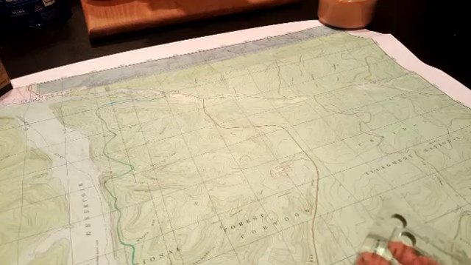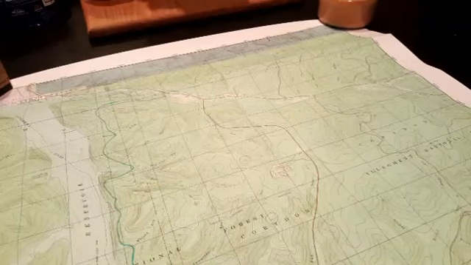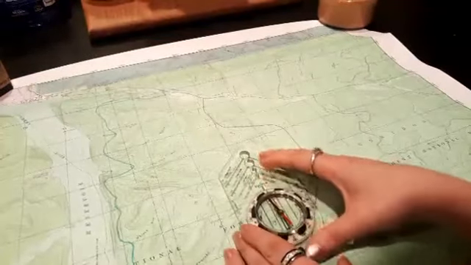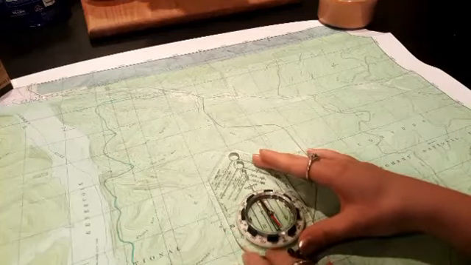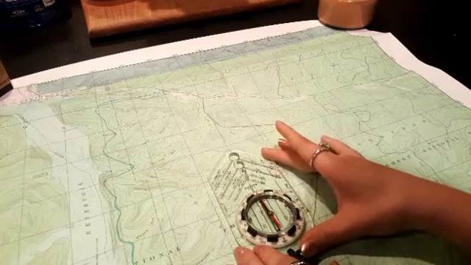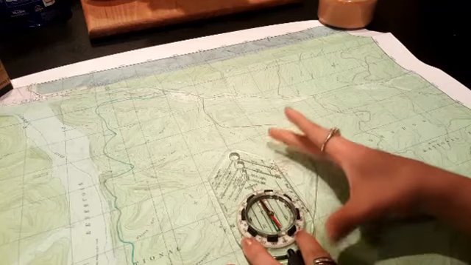Okay? Now, because I know it is 310 degrees, what I do is I center the compass on this hilltop. And your orienting lines may not line up with one of your map's grid lines. In this case, try to get your compass as straight as you possibly can.